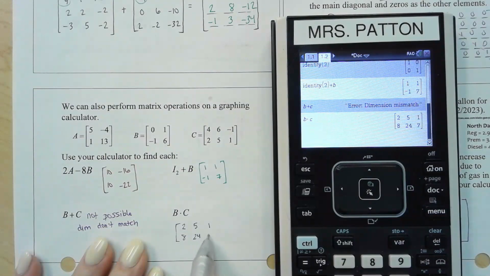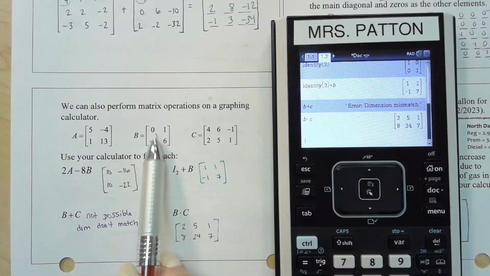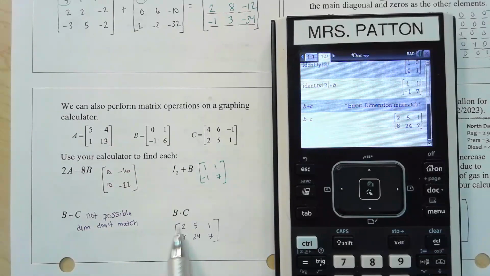I'm just showing you that you can multiply them, which is very interesting to me, right? So we can multiply them. We can't add them. We can multiply them. Interesting, a 2 by 2 being multiplied by a 2 by 3 gave us a 2 by 3.